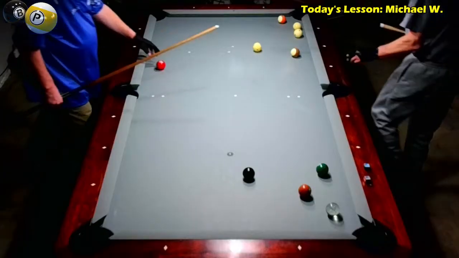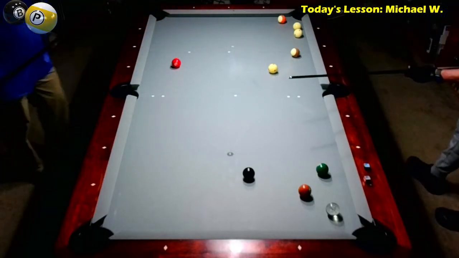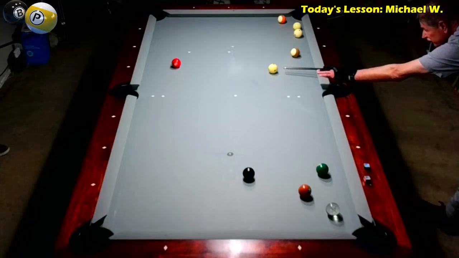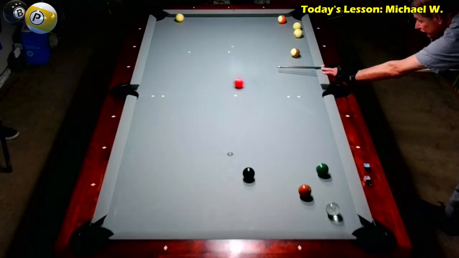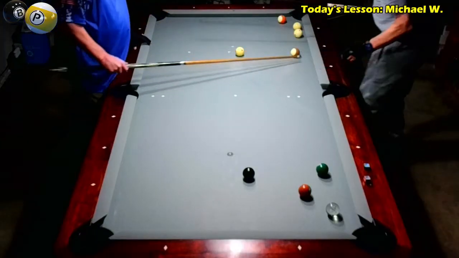Not enough. More angle. Don't think in terms of more than your last shot. Just think in terms of what I think it needs. Yes. Like about there.